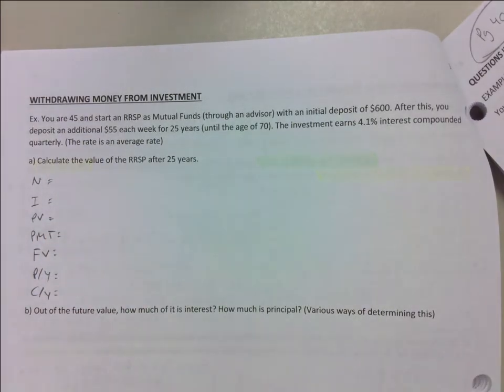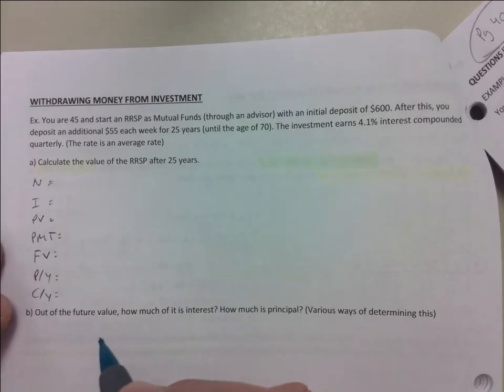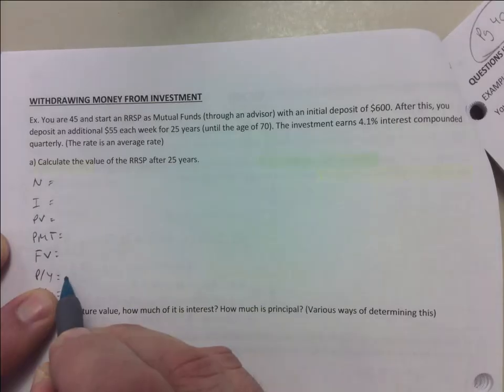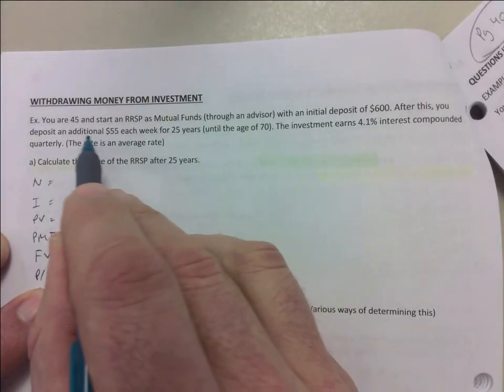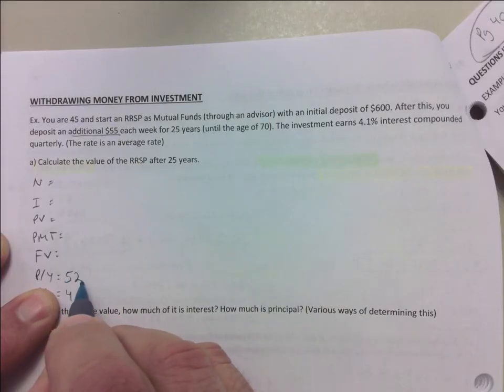Before you do anything else, you first fill this in, okay? Read the question and see if you can fill that in without much help. If you need help, that's fine. Enough of you have finished this. So it's compounded quarterly. In this case, there are regular deposits, so it's weekly, so that's 52.